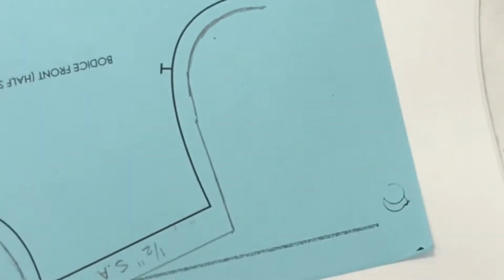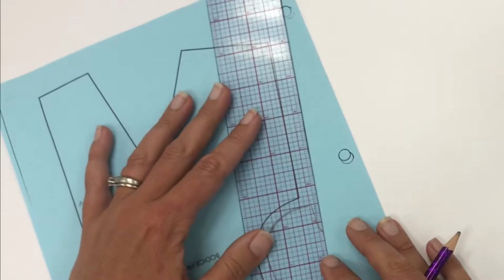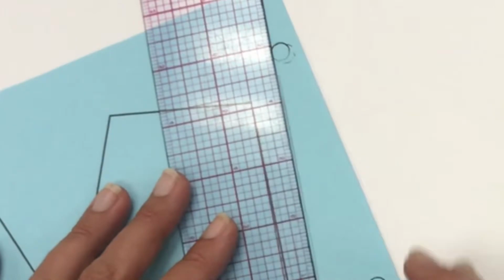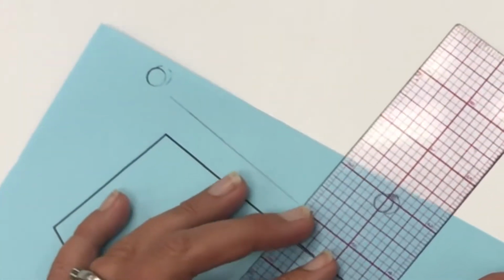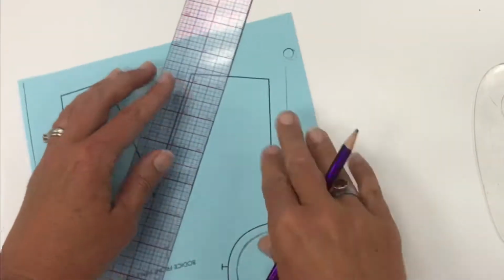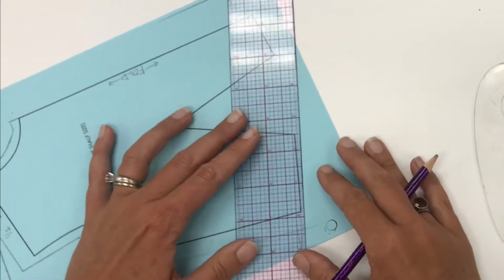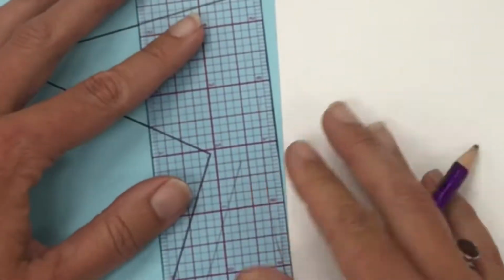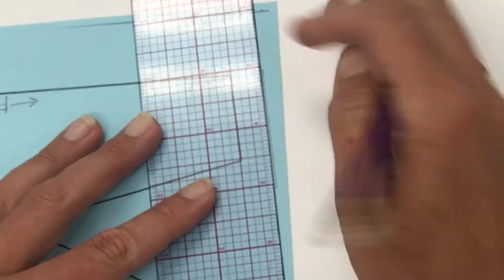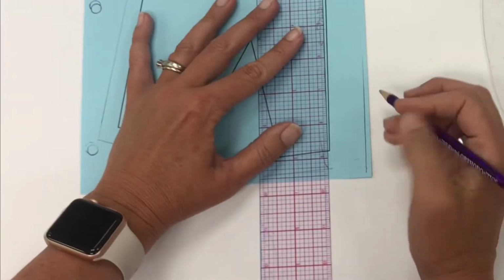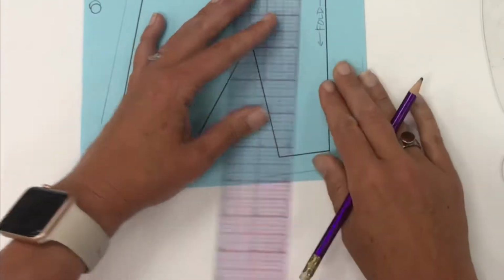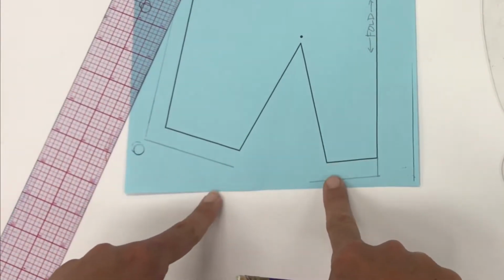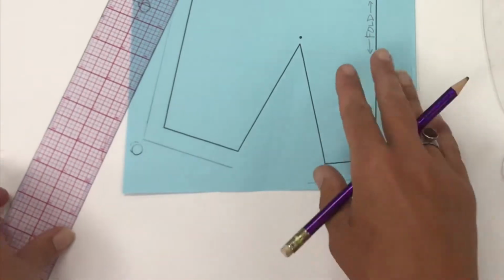Okay, great. And then I'm going to do 1/2 inch seam allowance for my side seam. Okay, I'm going to do 1/2 inch at my waist. Okay, and now I'm going to add seam allowance for my dart legs. So I like to sew with 1/2 inch, so I will do 1/2 inch.